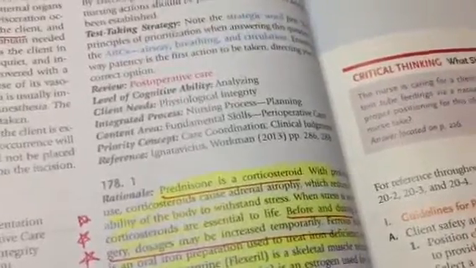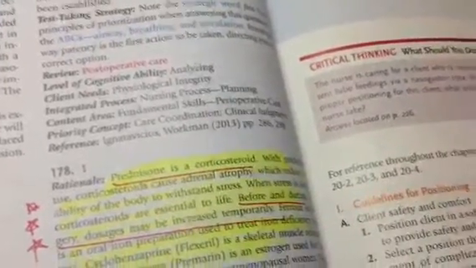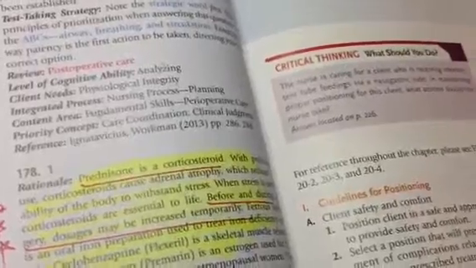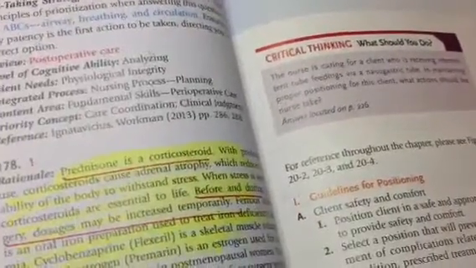The nurse places the client in a low Fowler's position, and the client is kept quiet and instructed not to cough.